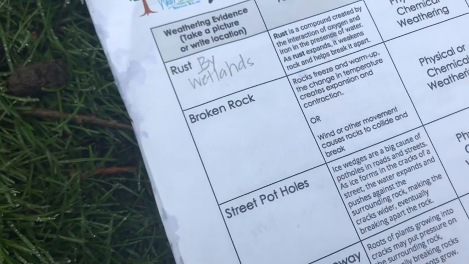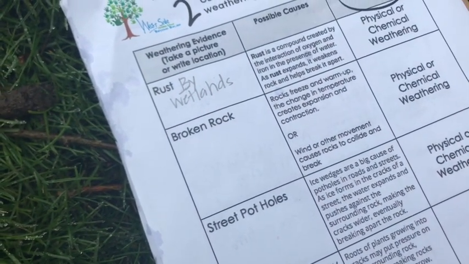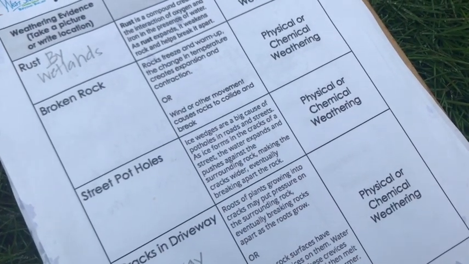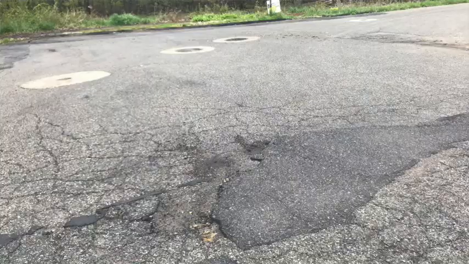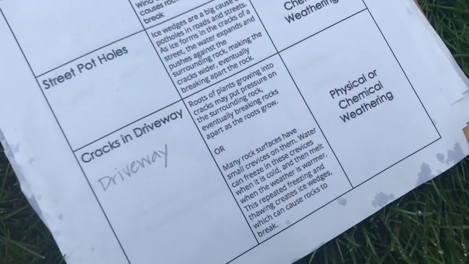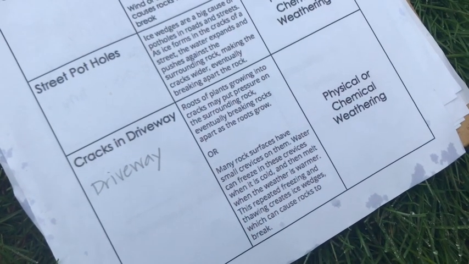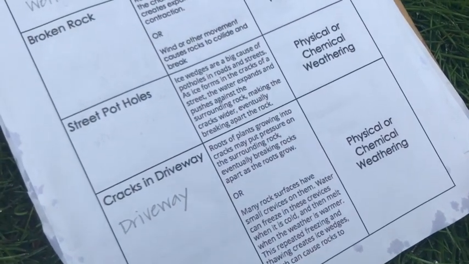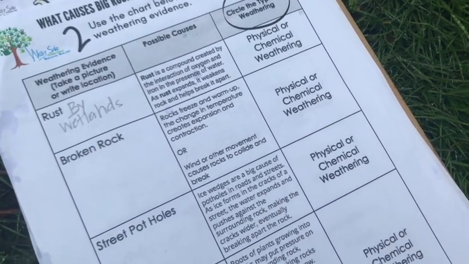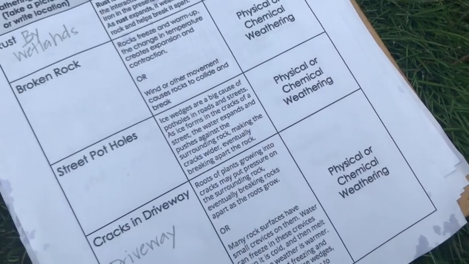And then as you can see, I have to look for some evidence of broken rock. I did find some potholes earlier on my hike as I was over by Blandford. And then there are some cracks I know are forming in my driveway. So on my sheet, and on your sheet, we need to circle what type of weathering is that? Is it physical or chemical?